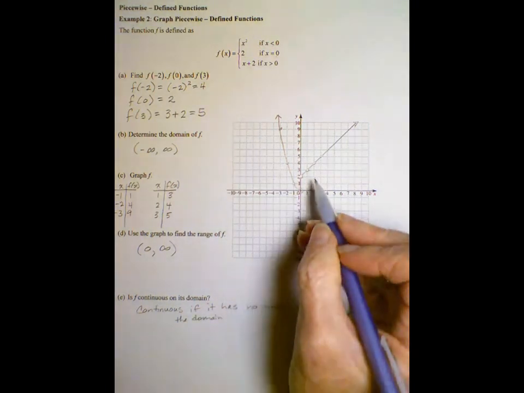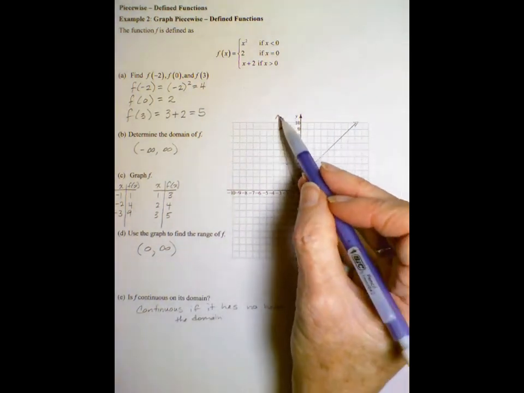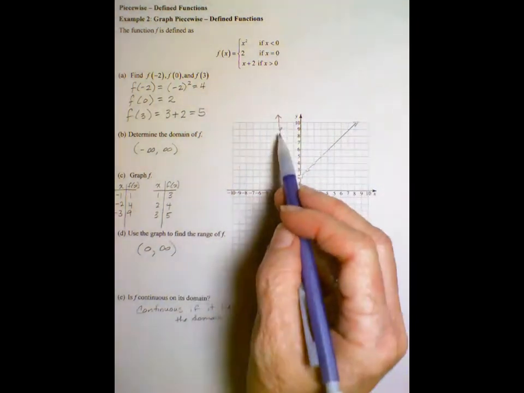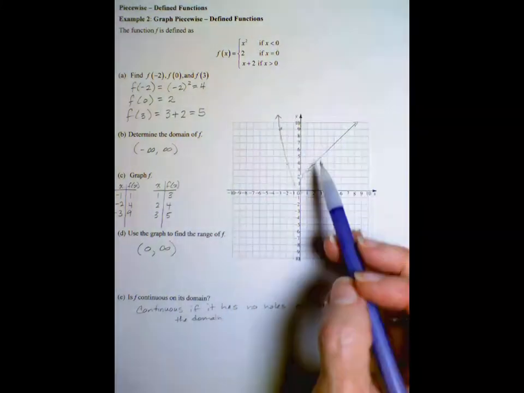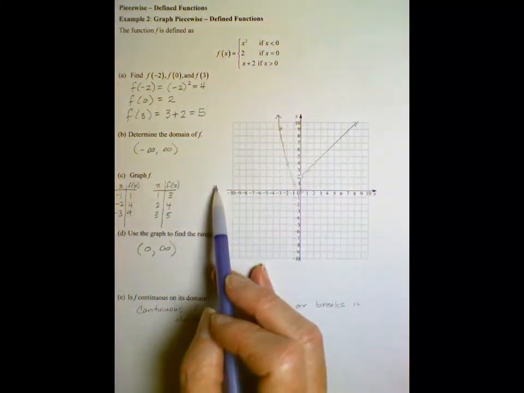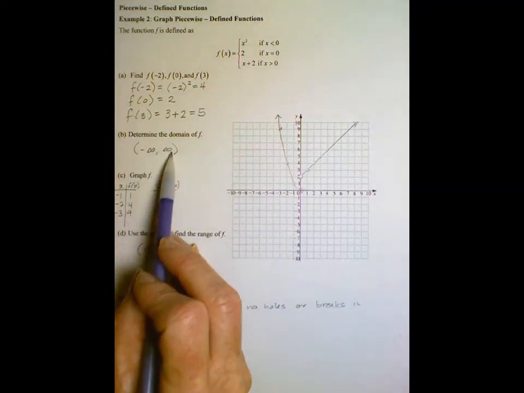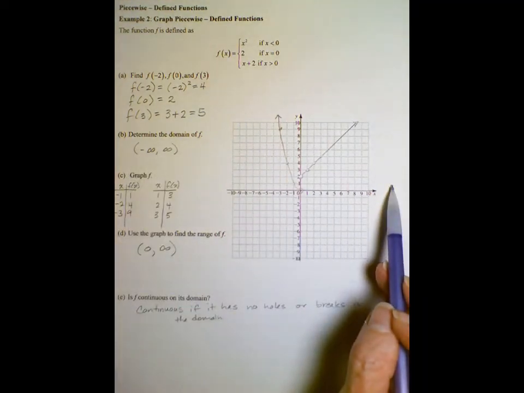So in other words, it's continuous because we don't ever run out of x values. We don't have a break in our x values. Once you start the domain at negative infinity, there's no break to positive infinity.